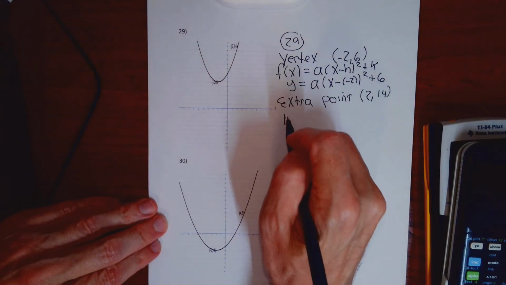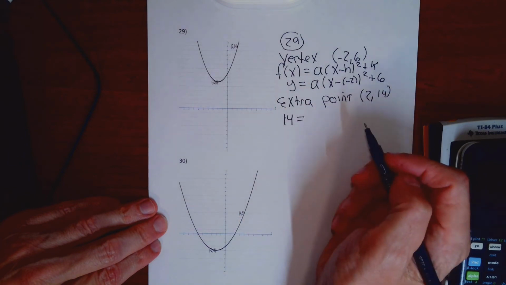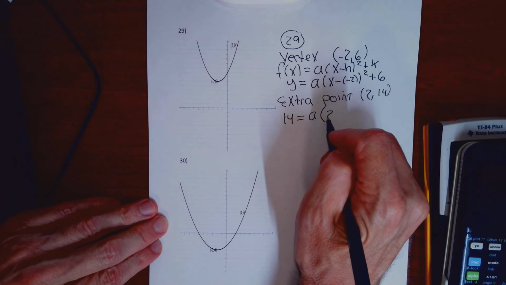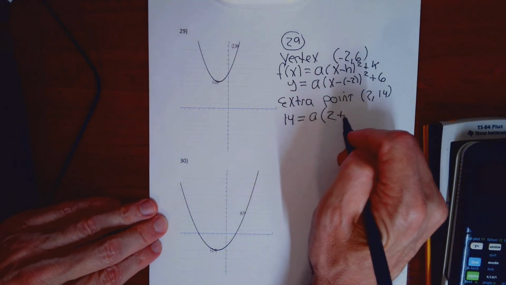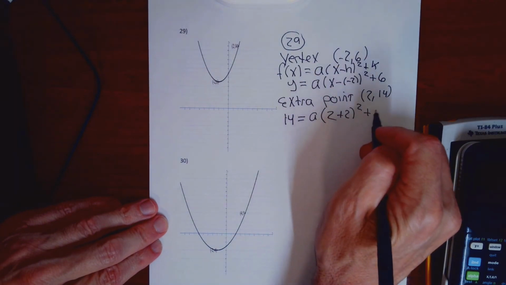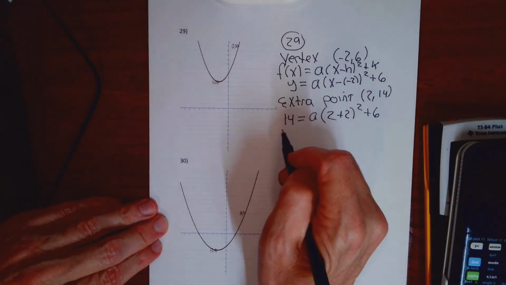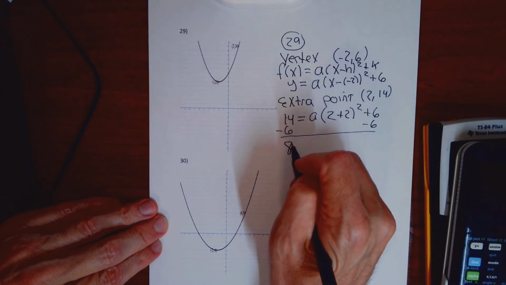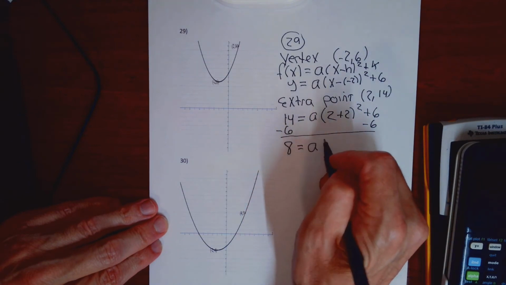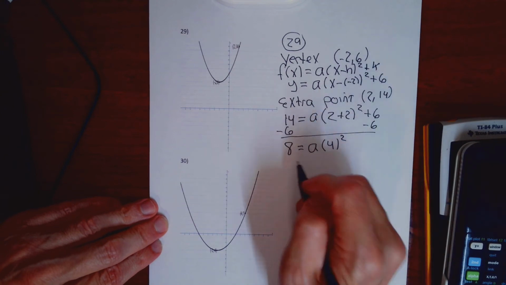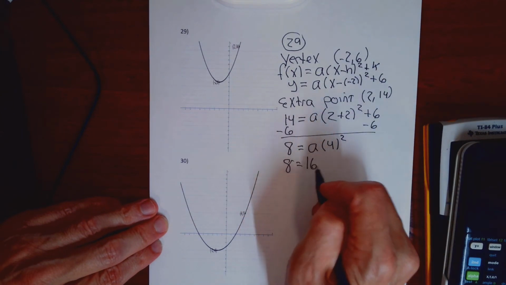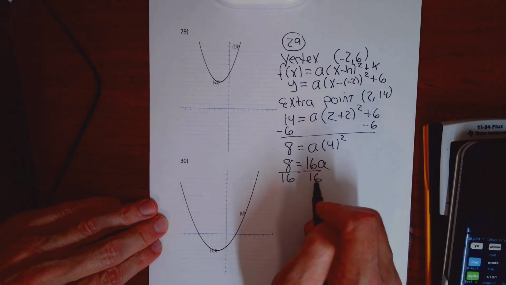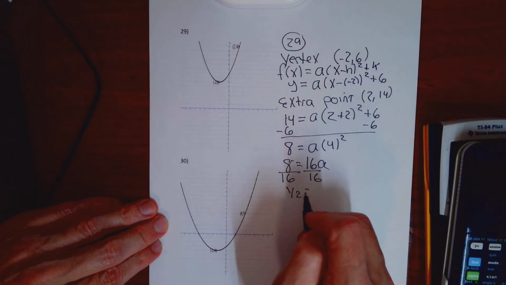So this is going to give me 14, which is the y coordinate of the extra point, equals a times change the x to 2, change the double negative to positive, and do my bit of algebra. I'm going to minus 6 from both sides and get 8. And this is going to be a times 4 squared, which is 16a. Divide by 16, divide by 16. 8 over 16 reduces to 1/2.